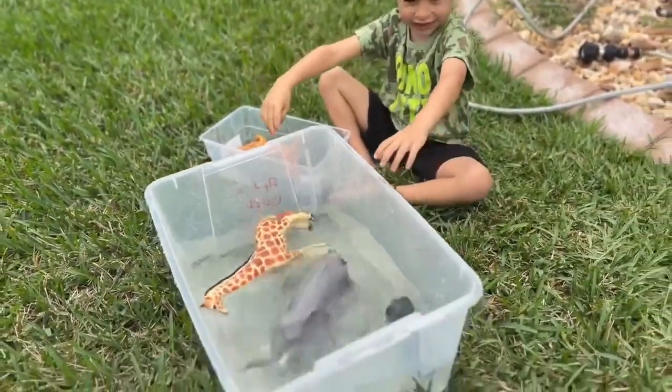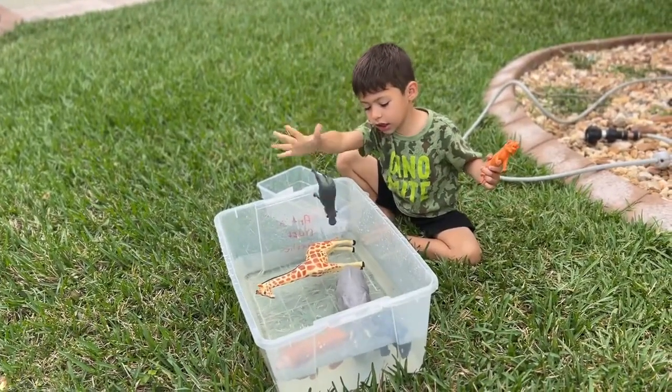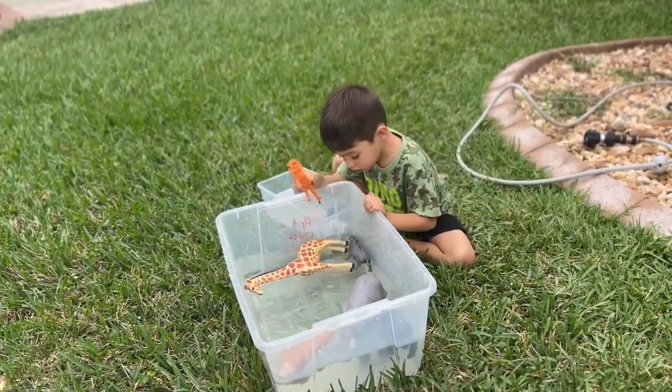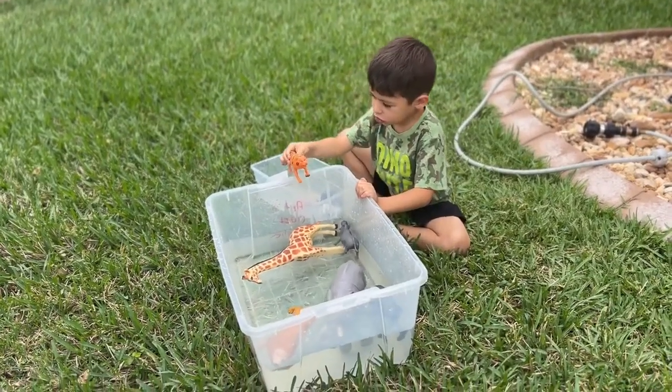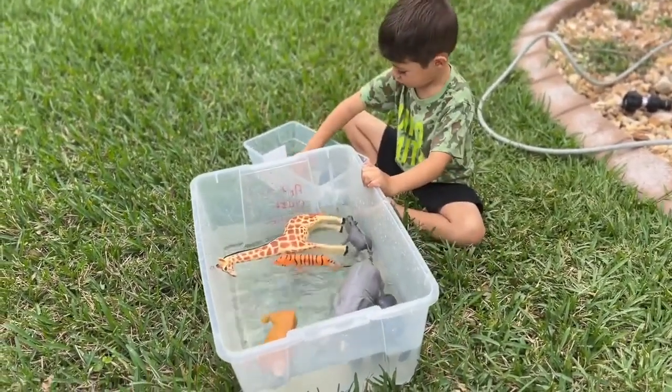I love them. And remember, all of these water activities that I show you don't have to be done outside in a bucket of water. You can do it in the shower, you can do it in the pool. Just find a place that is convenient and easy for you to do.